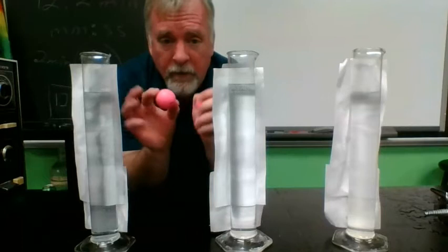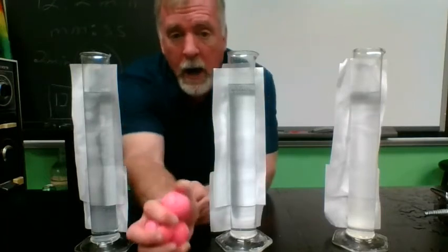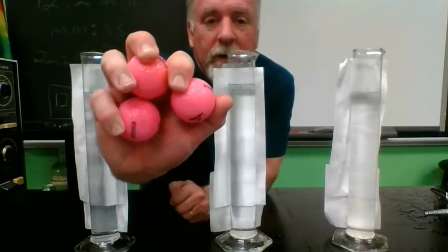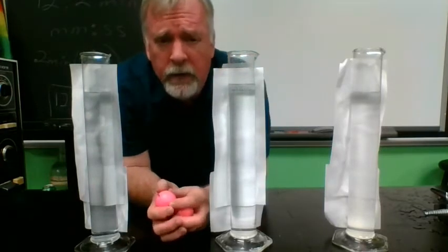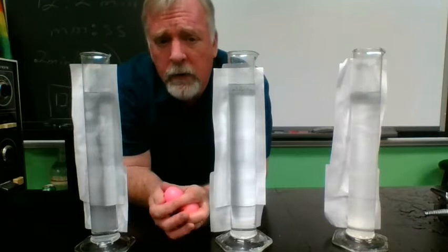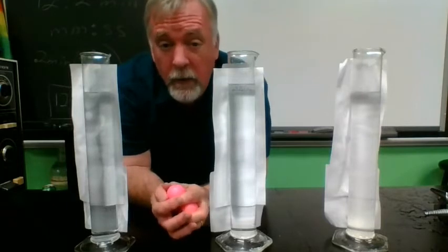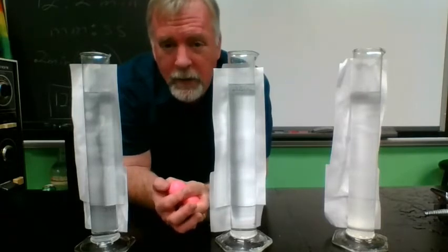So I've got 3 golf balls here. They're all kind of pinkish golf balls. Hold them up so you can see them. Right, and I've got 3 graduated cylinders. So we're going to take what we learned a little bit about density here, and I'm going to show you another weird thing here with density.